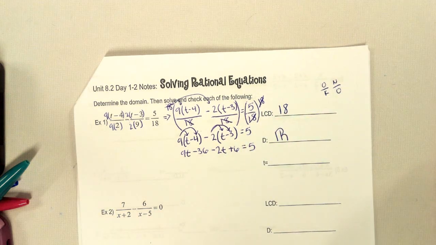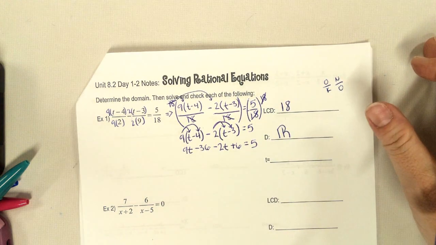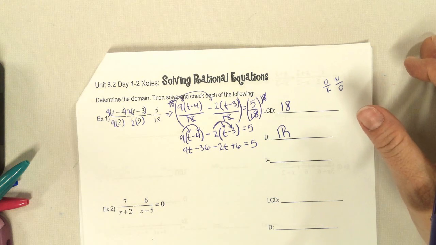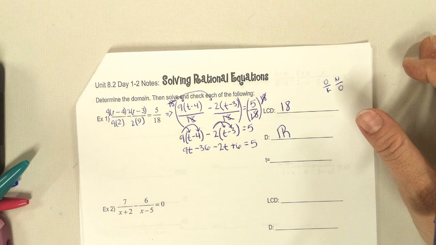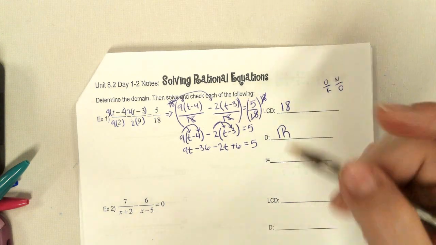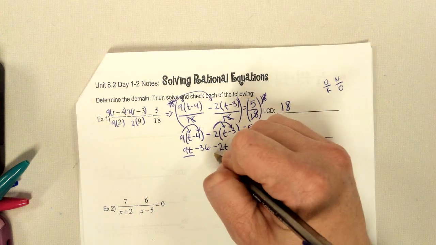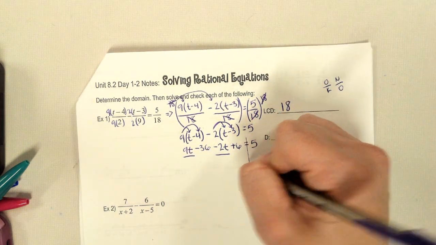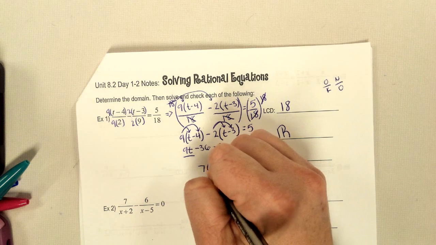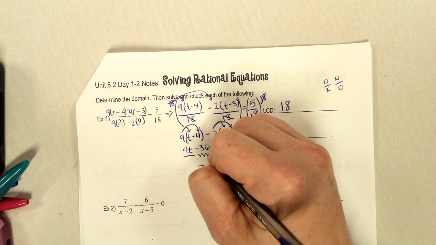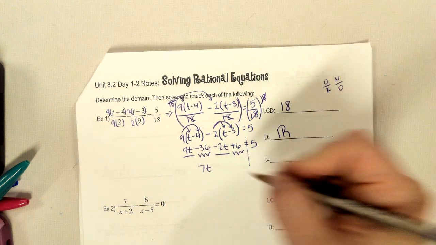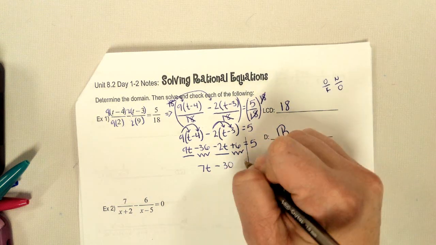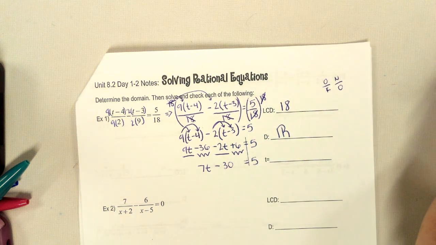Now, we like this problem because there's no t squared, which means we do not have to factor, so we're just combining like terms and then solving for t to get our answer. No factoring. So we're going to combine our like terms. We have 9t minus 2t, which are alike, and that gives me 7t. And then we have negative 36 plus 6, which gives me negative 30, equals 5. How do I solve that?